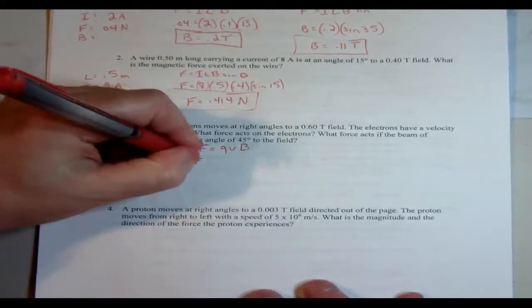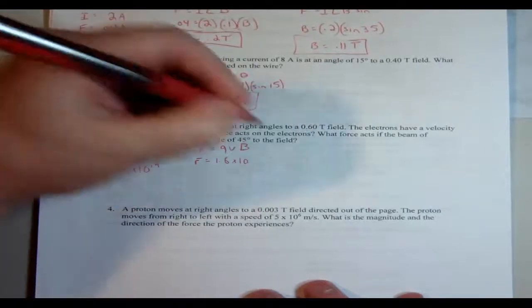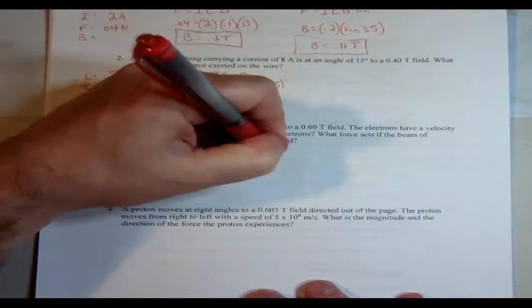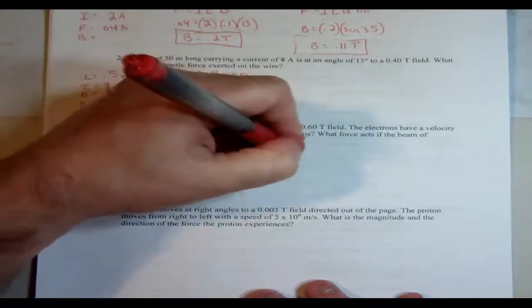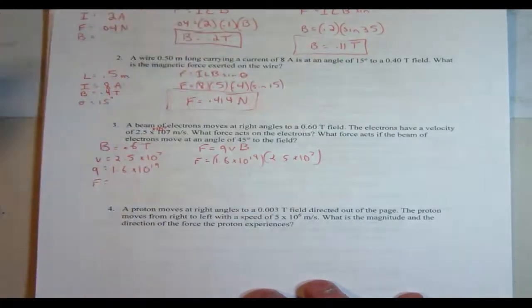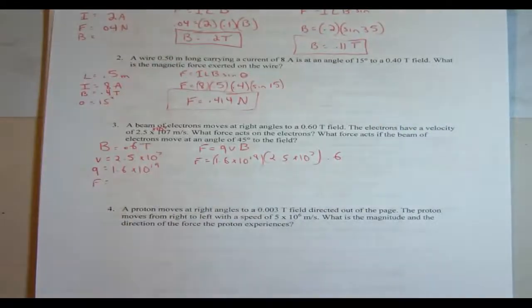So force equals, my charge is 1.6 times 10 to the minus 19, parentheses that. My velocity is 2.5 times 10 to the 7. And my field is 0.6. So, let me see if I can do this in my calculator.